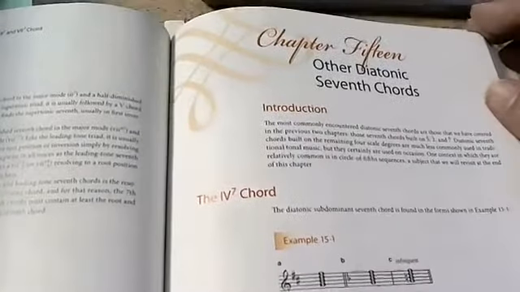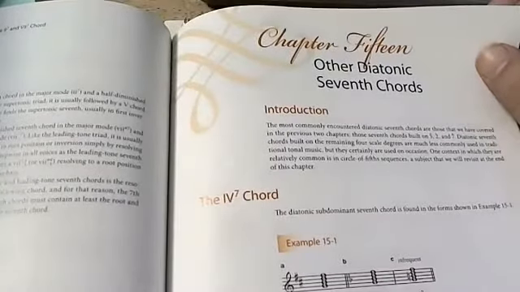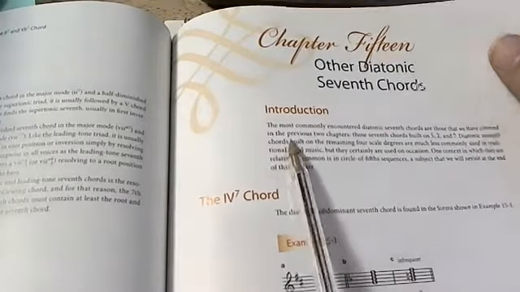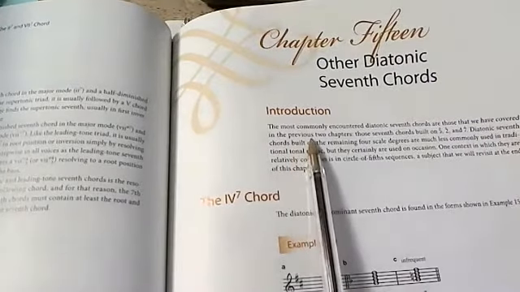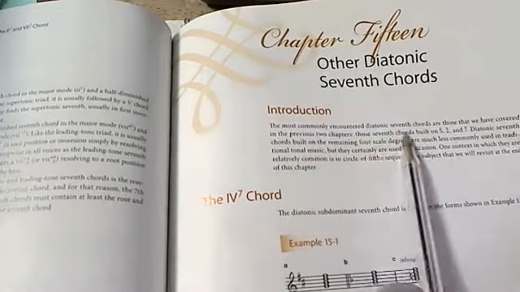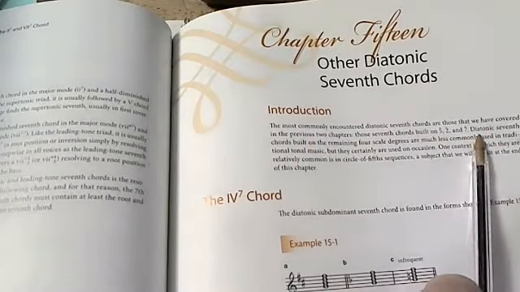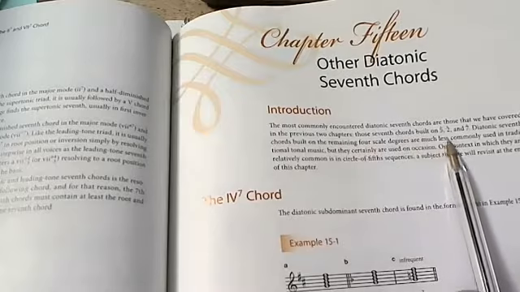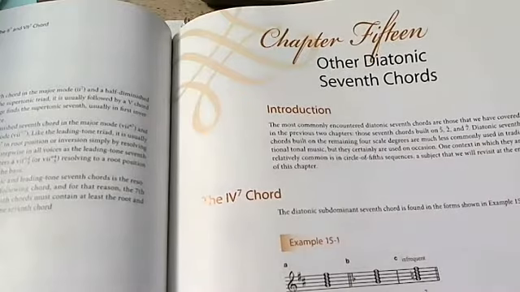And I think this is telling. It says, the most common chords were built on 5, 2, and 7. Diatonic 7th chords on the remaining scale degrees are much less commonly used in traditional tonal music.